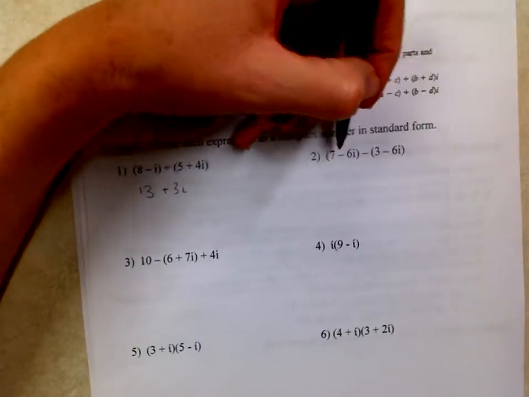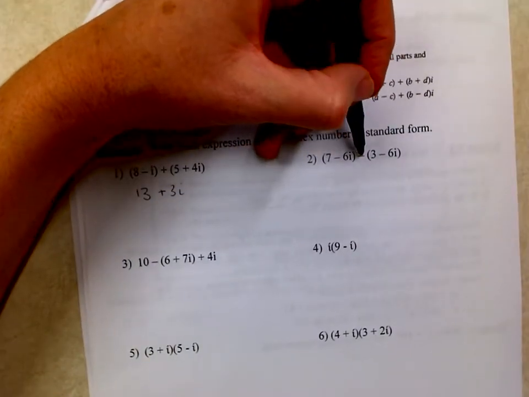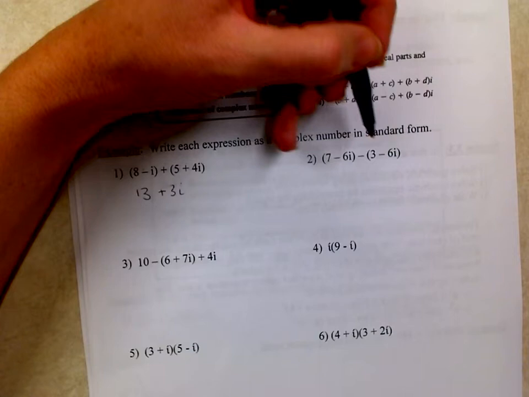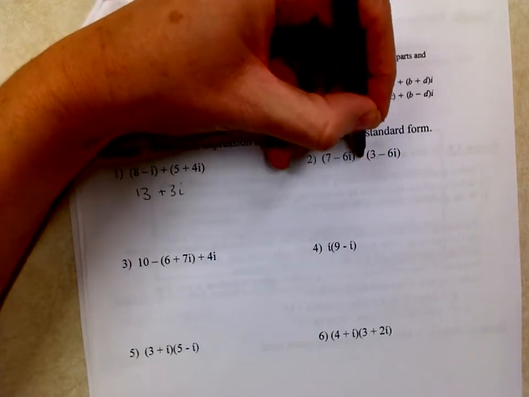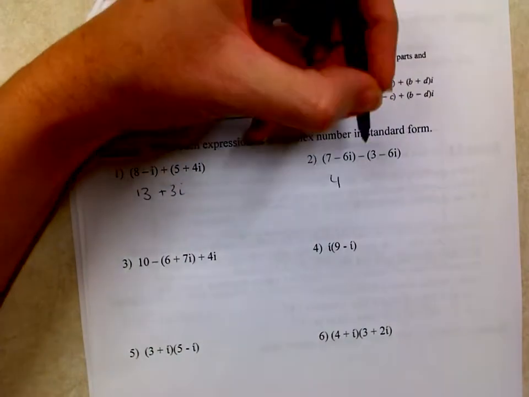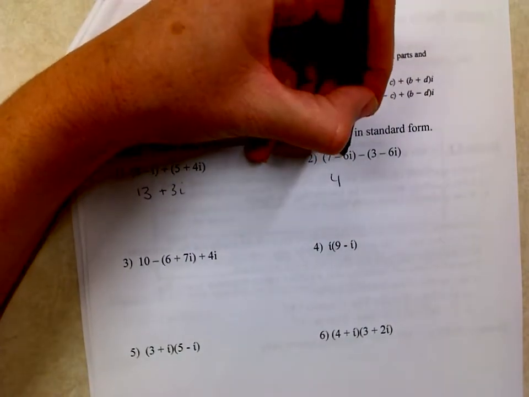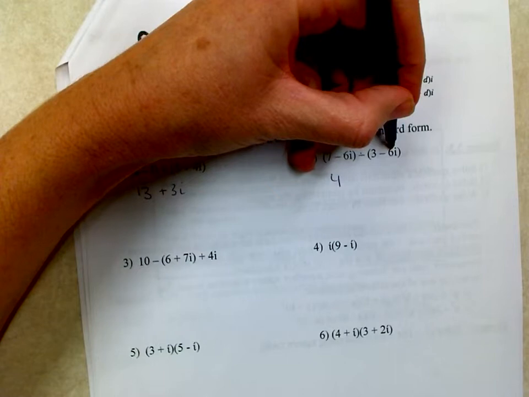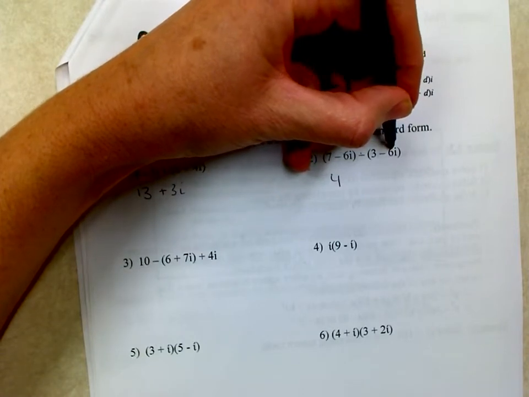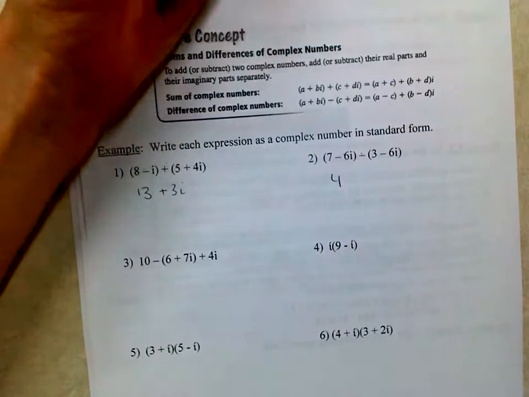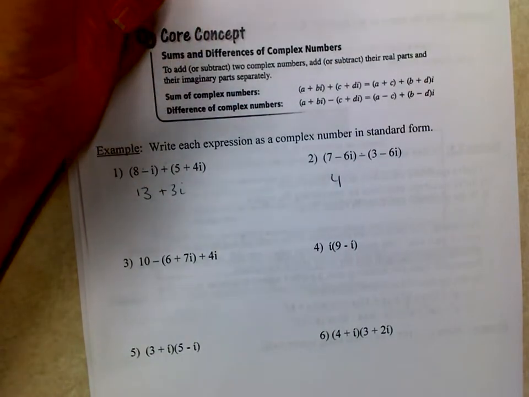We can do the same thing with subtraction. Just be very careful with your signing. Remember that you are subtracting everything in the second complex number. So we would do 7 minus 3, which will give us 4. But then we have -6i minus -6i, which we know is the same thing as -6i plus 6i. And those would cancel out. And so the answer for this one is just 4.